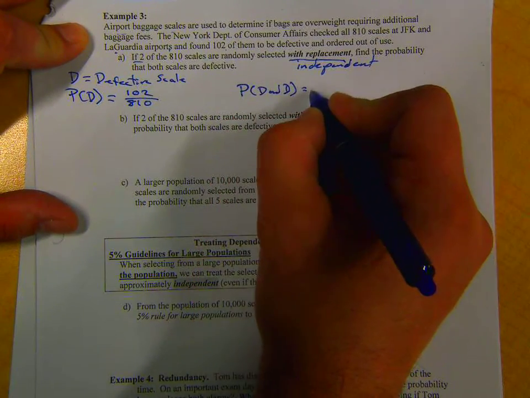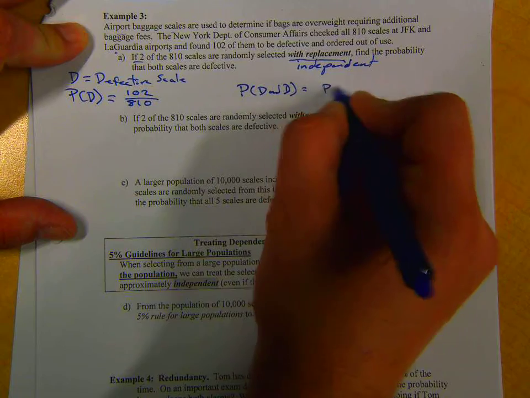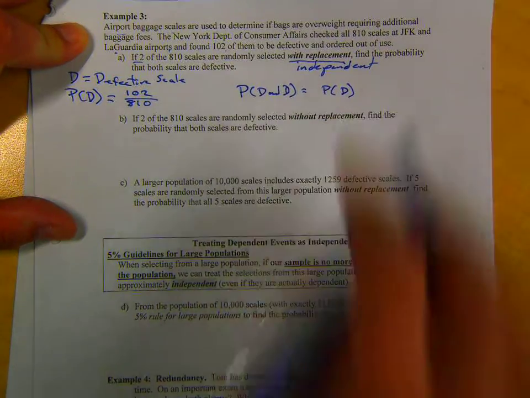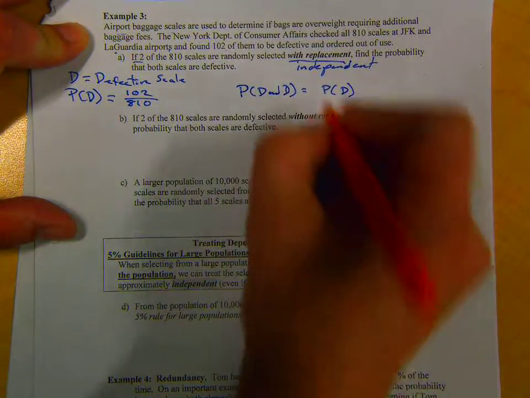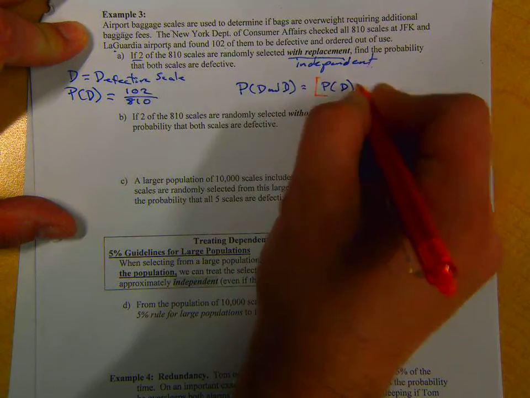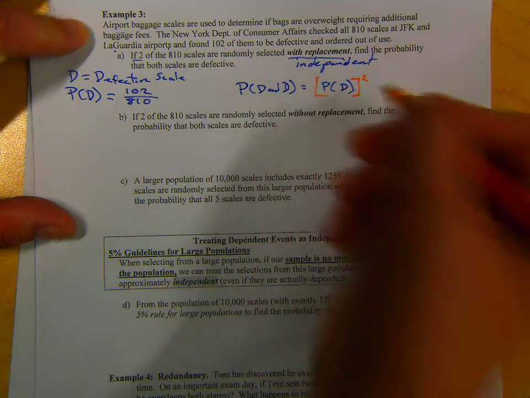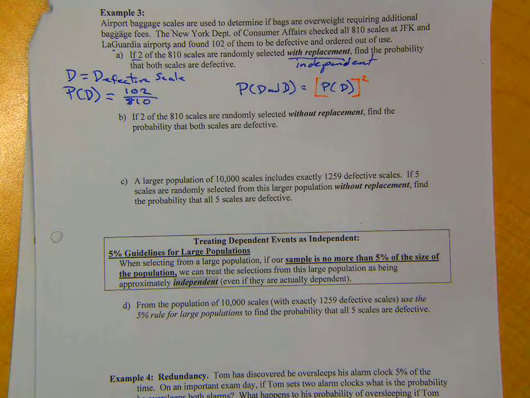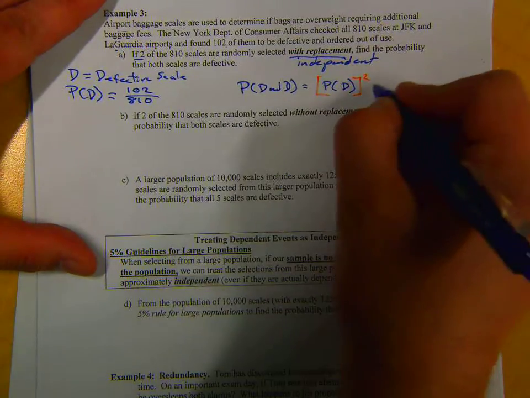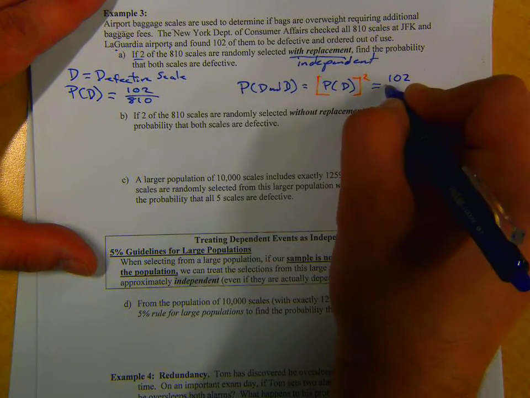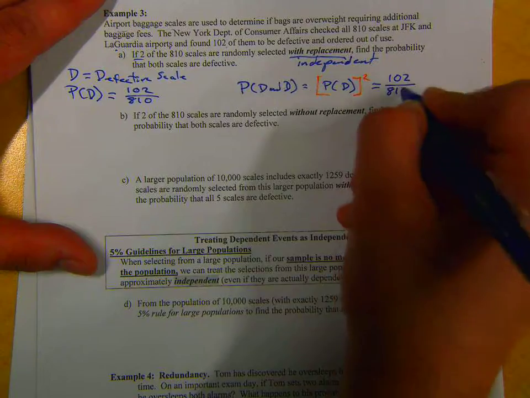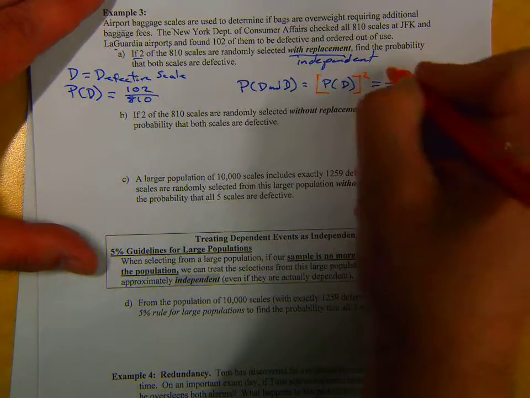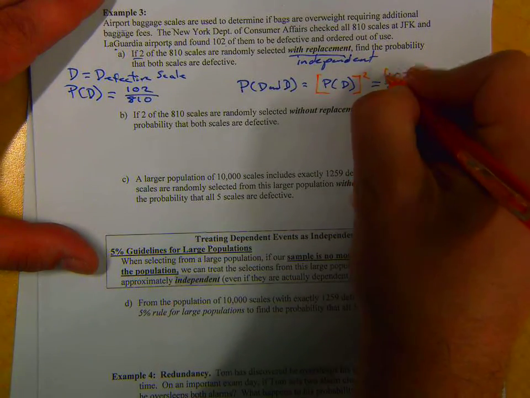The first one's defective and the second one's defective, so that's P(D). What am I going to do to that P(D)? Square it, multiply it by itself. To get used to that notation, we can square it. So I would literally take 102 divided by 810, and I would square that fraction.